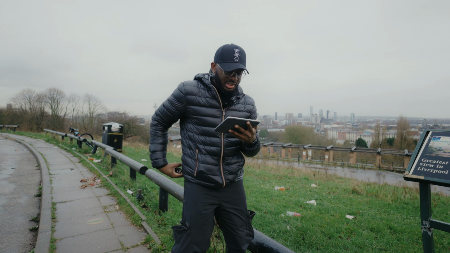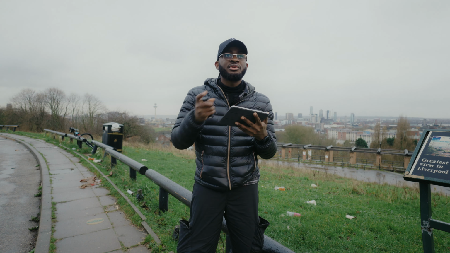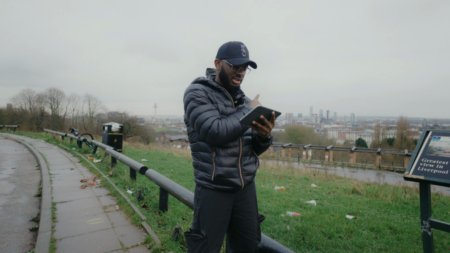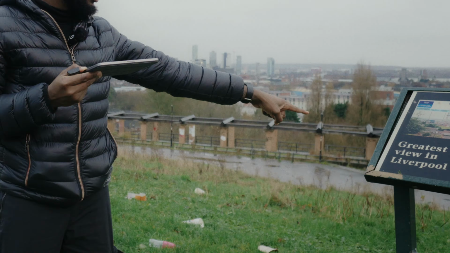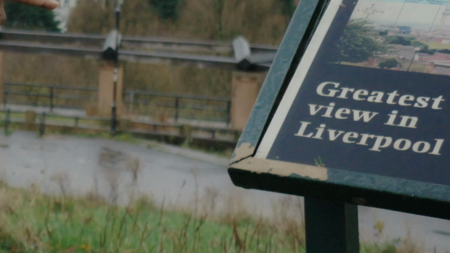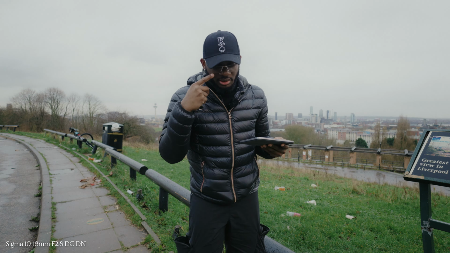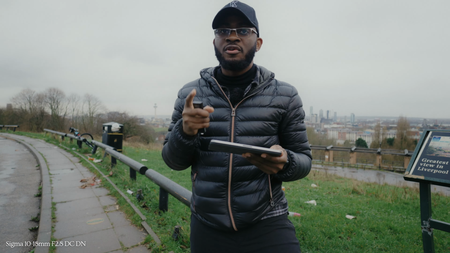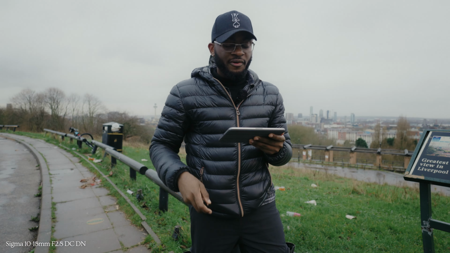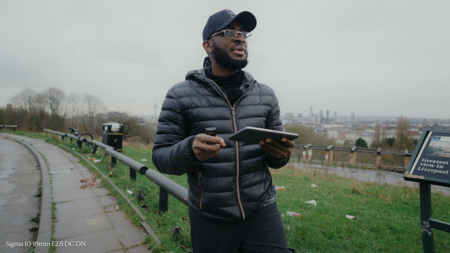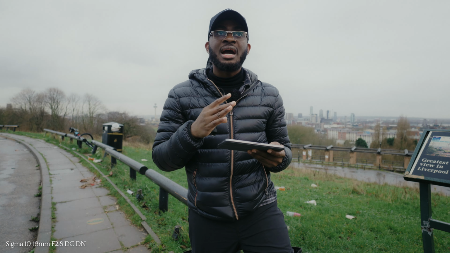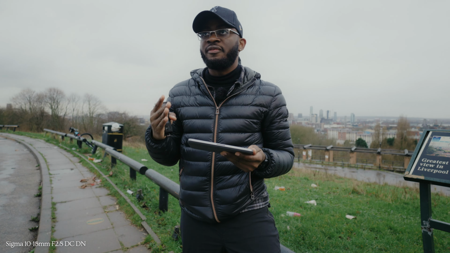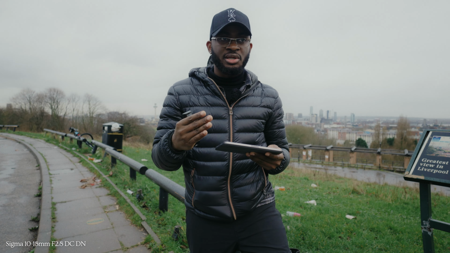It's 8 Notes again. Today, first of all, what you're seeing behind me right now is what is known to be the greatest view in Liverpool. It's right here on this poster or sign, but I know you can't quite see it from the focal length. I came out here to perform this test. It's a focal length test. It's mainly for the purpose of making you see how all of these lenses perform at different distances.